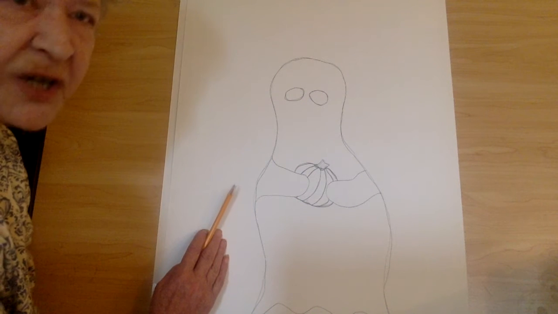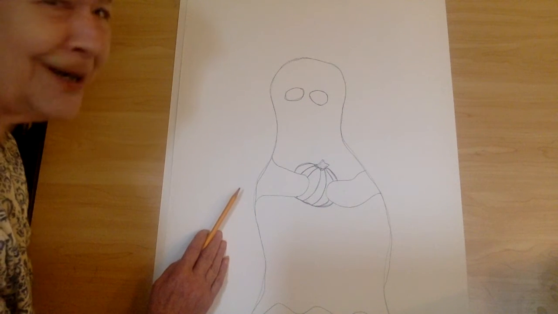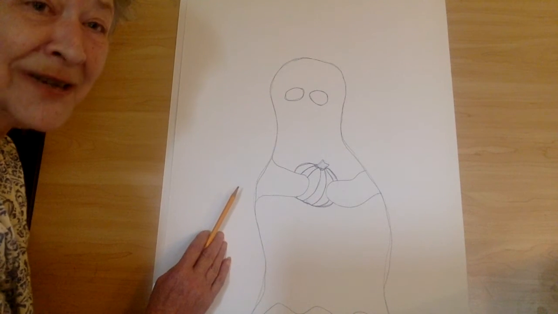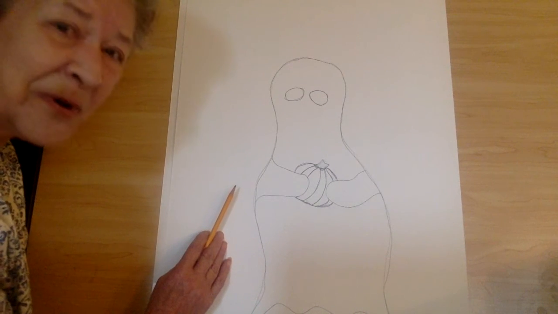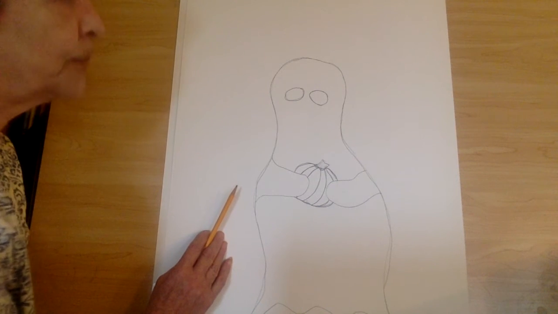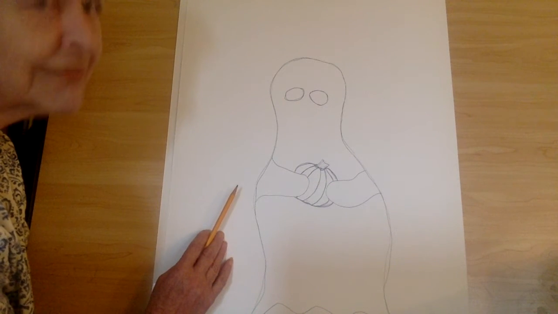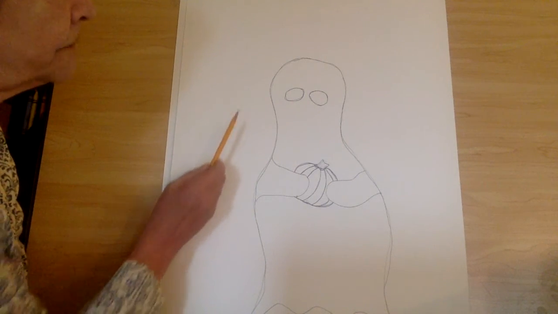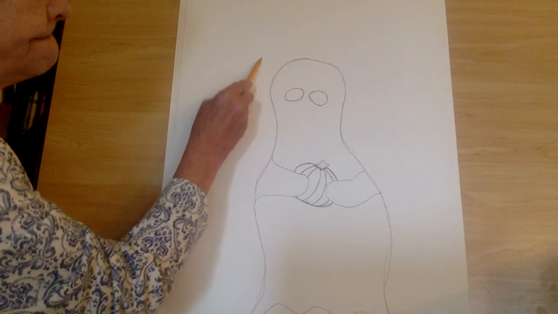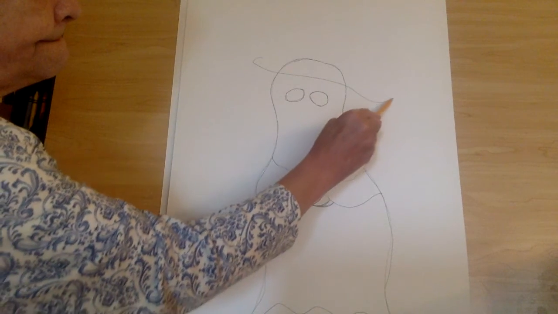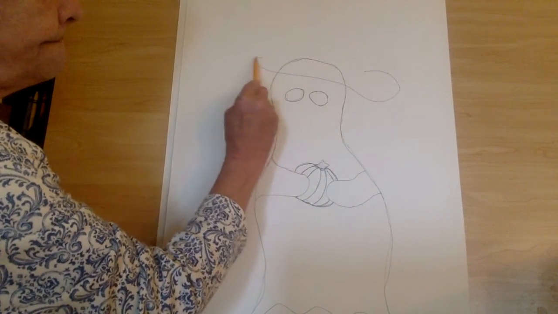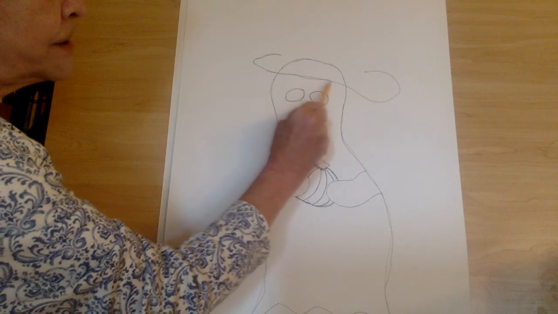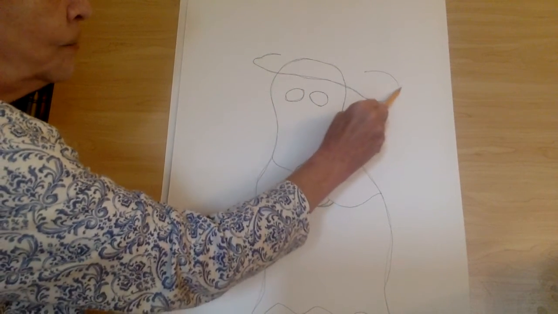What if the ghost had a witch's hat on him? Would a ghost wear a witch's hat? Well, we can be silly because it's art, and art is our own creation. So I'm going to put a witch's hat on this ghost. I am. Now I'm going to start with the rim of the hat. Look at that curvy rim of the hat.